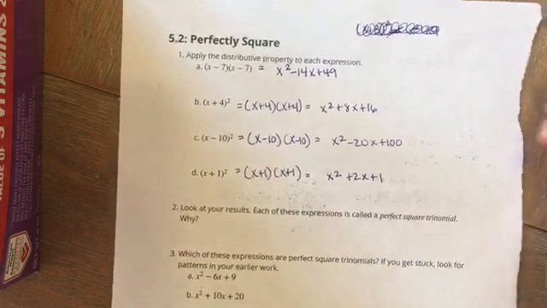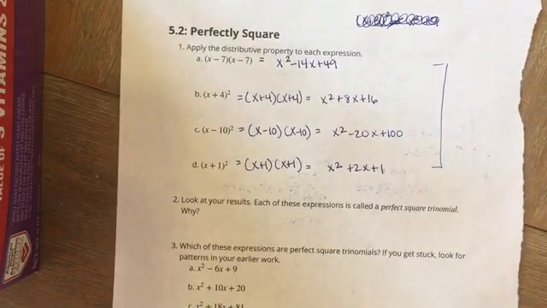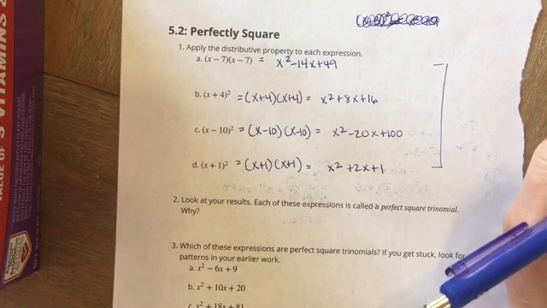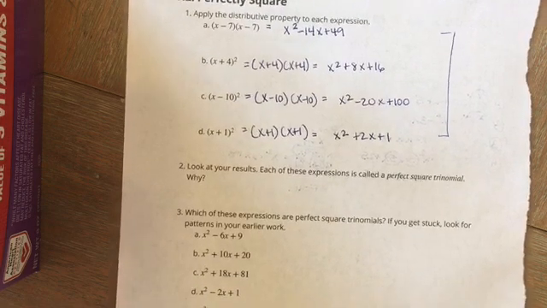If you're having a lot of trouble with these, please come to office hours and ask me questions about using the box method or FOIL. Whatever is your preference, you and I can do a few problems and see if we can figure out the issue you might be having.